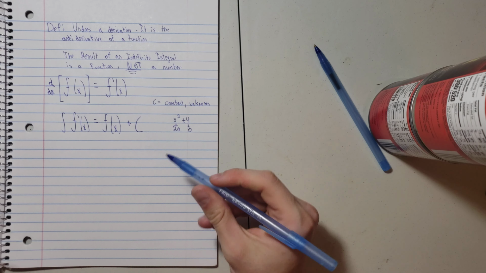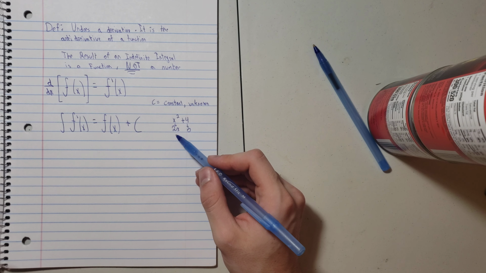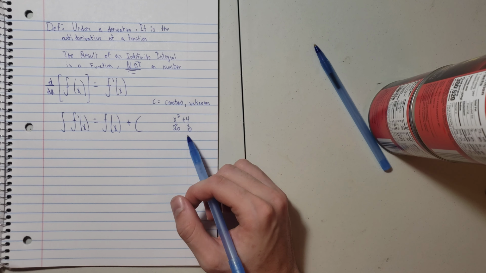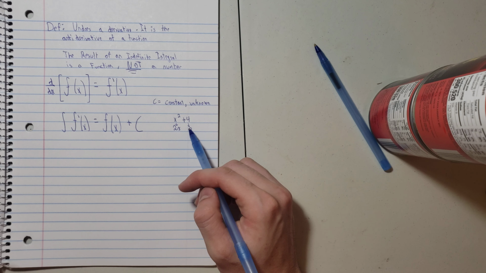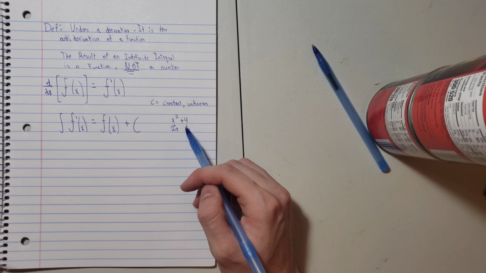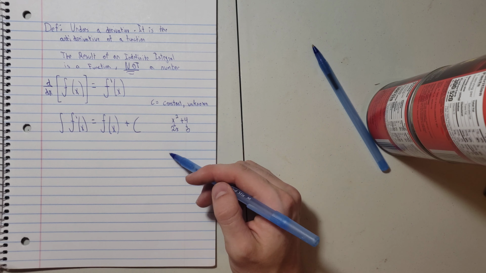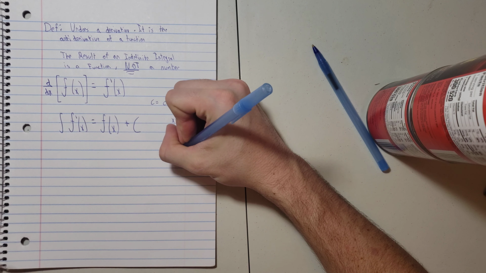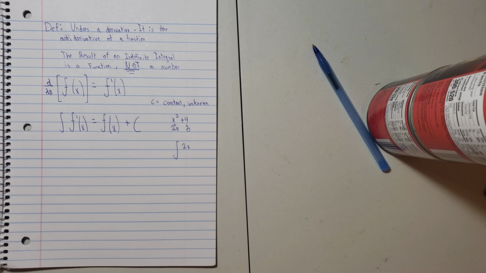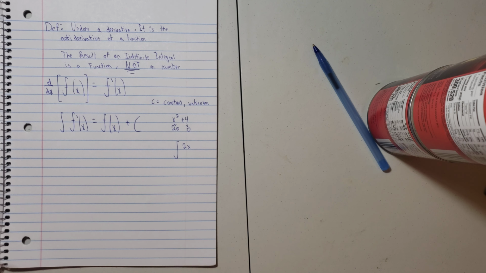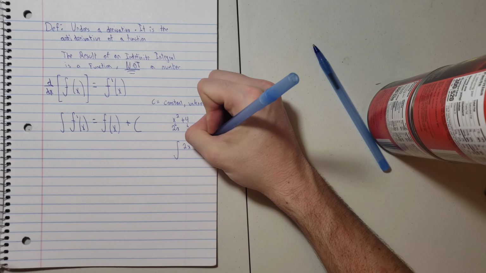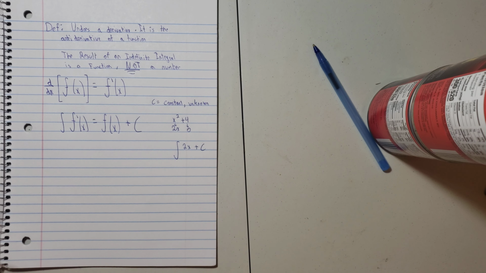Now, when we take the indefinite integral of 2x, we cannot know what the previous number is unless we were given it before. If you were just told to take the integral of 2x, you don't know what was there before. So you can't know. So you have to put a plus c, which means a constant.